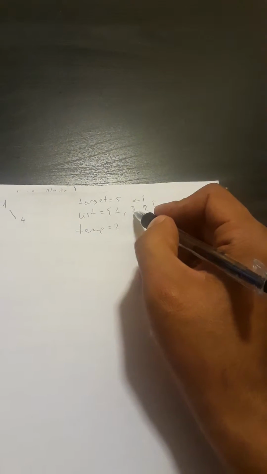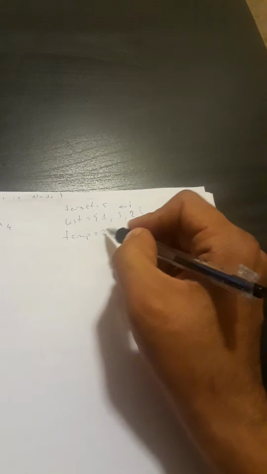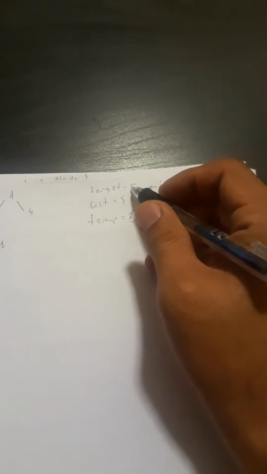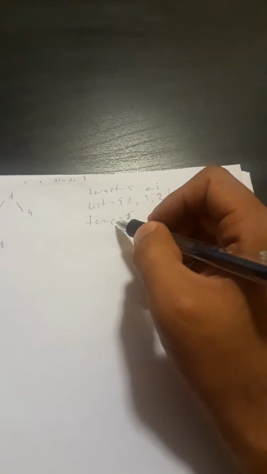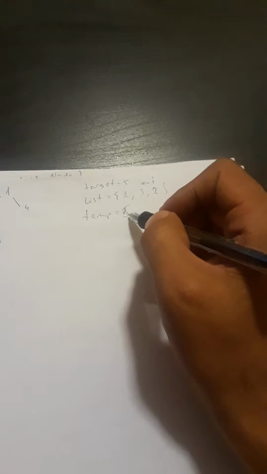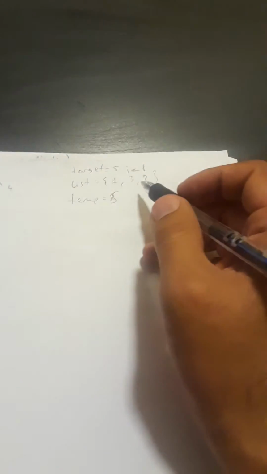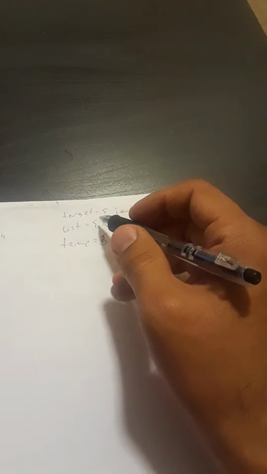Then we'll move to the next element, which is 3, add it to the existing one, and it will make our temporary variable 5. At each step we also check against the target value, and at this point we see that the target and temporary variable are equal to each other, which means we found a path where the sum of elements is equal to the target value.